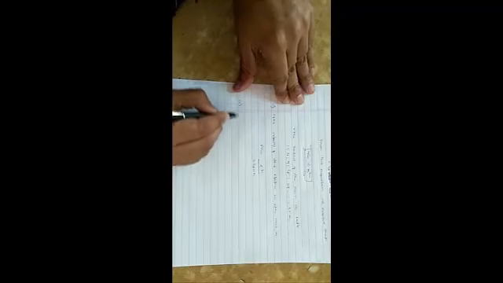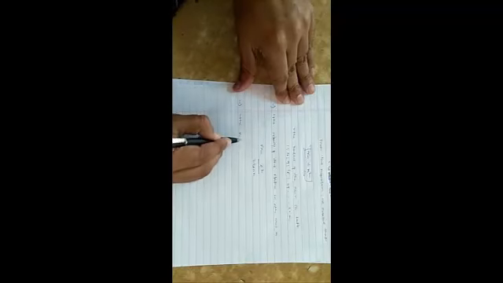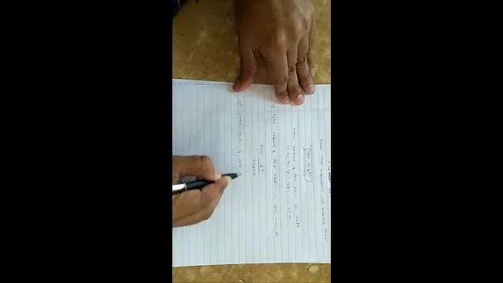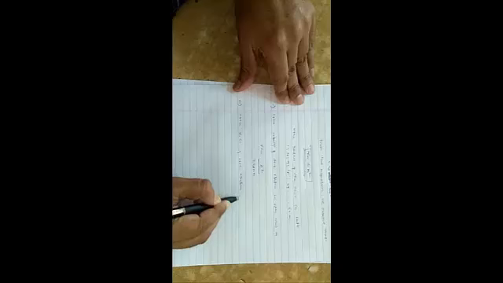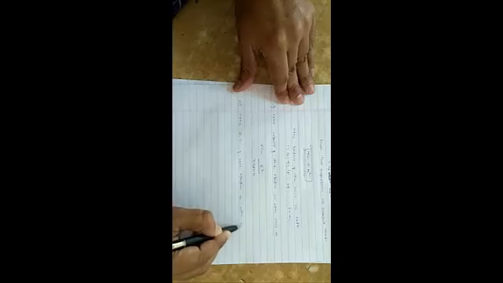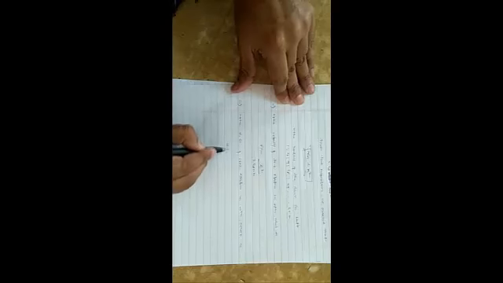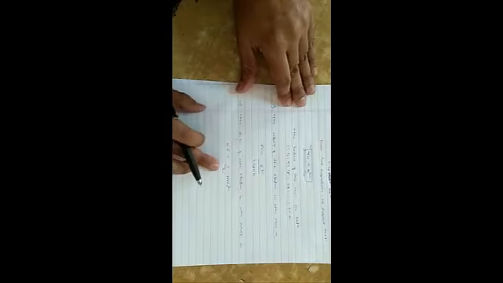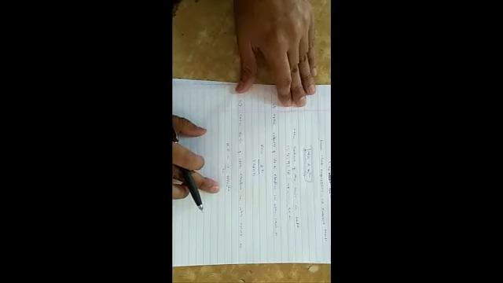Then the third one is the kinetic energy of the electron in the nth orbit: K is equal to 1/2 m Vn square. This is the formula of kinetic energy, where m means mass.